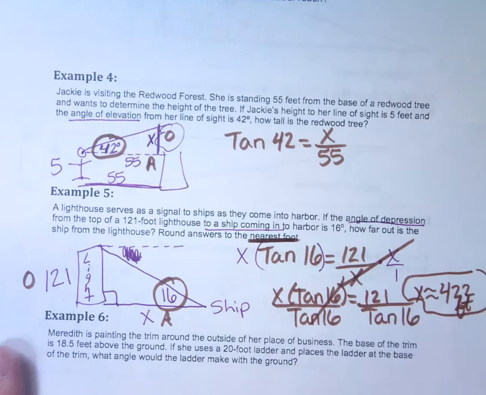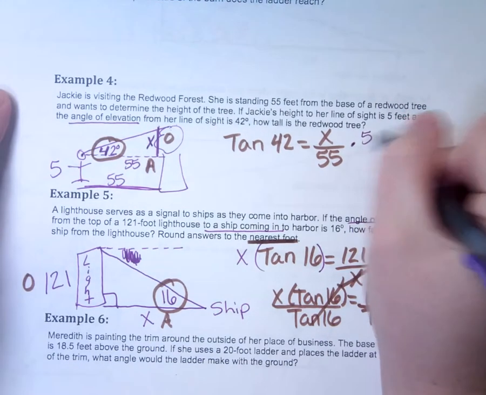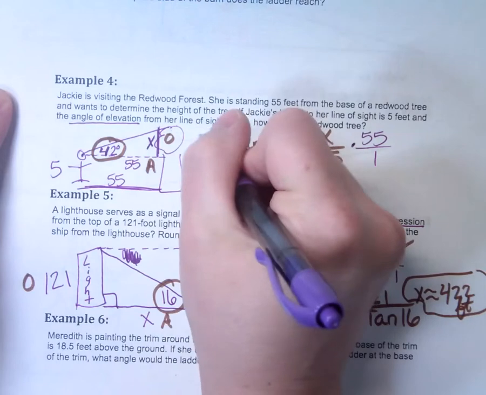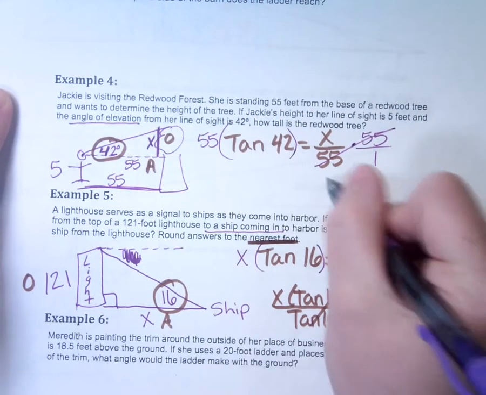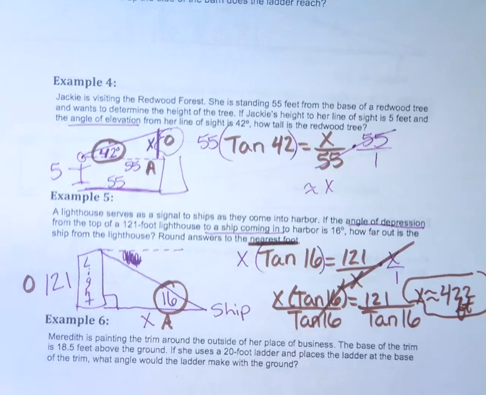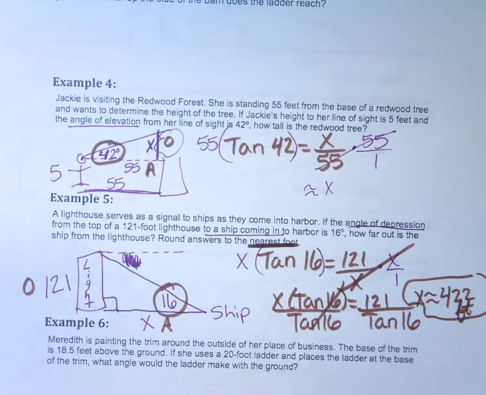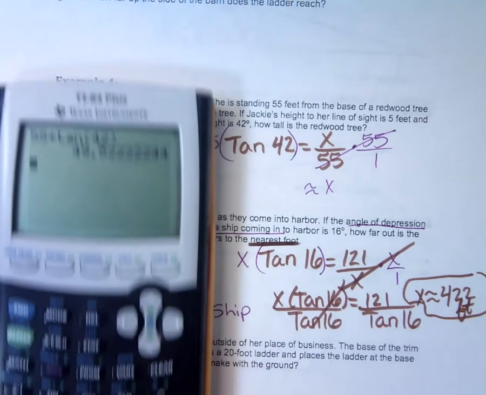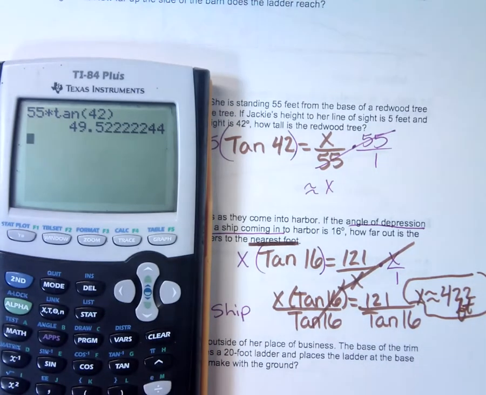So how do I get rid of division of 55? I'm going to multiply the right side by 55. I'm going to multiply the left side by 55. The 55s are going to cross out. Okay, calculator time. What do you get if you put in 55 times tangent of 42? Yeah, it should be around 50. 55 times tangent of 42. Yeah, I got a 49.5222. Did you put the multiplication sign? You have that in your calculator?